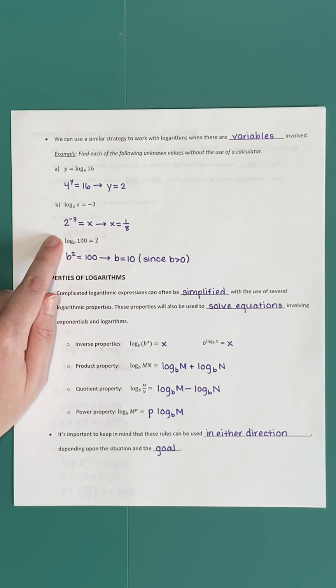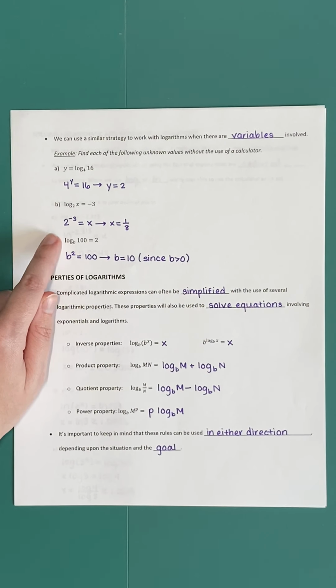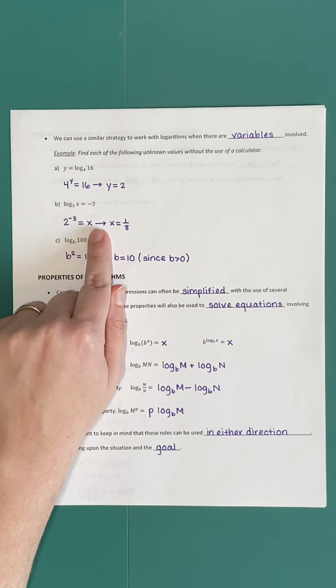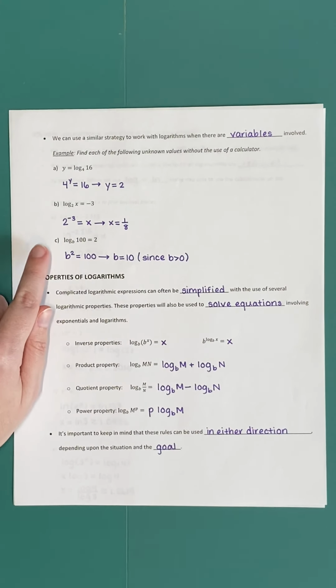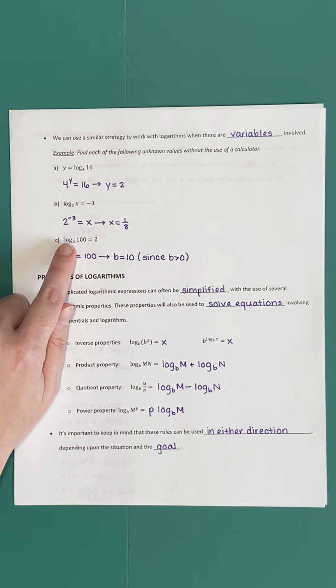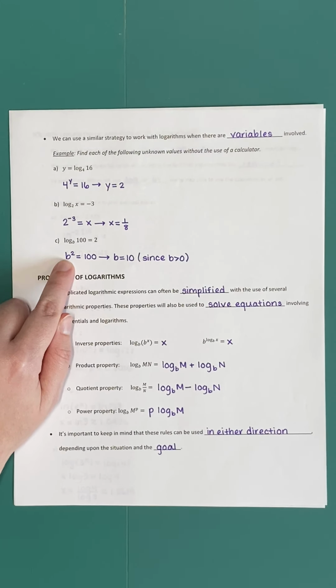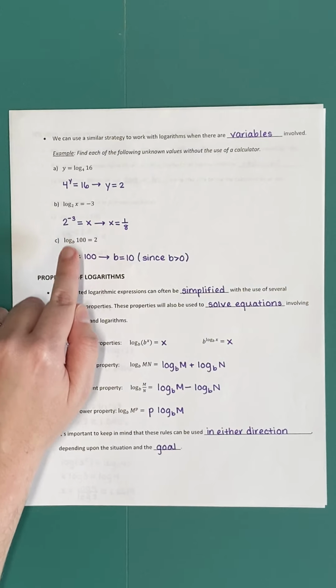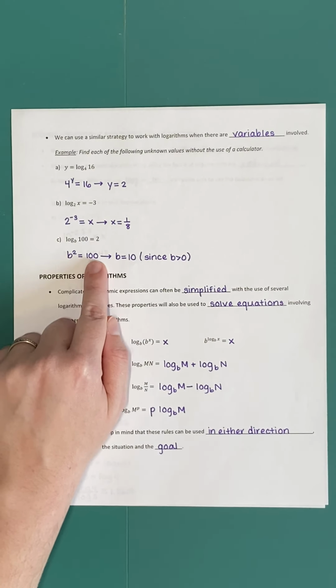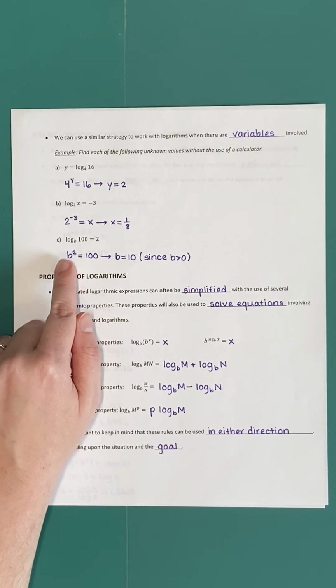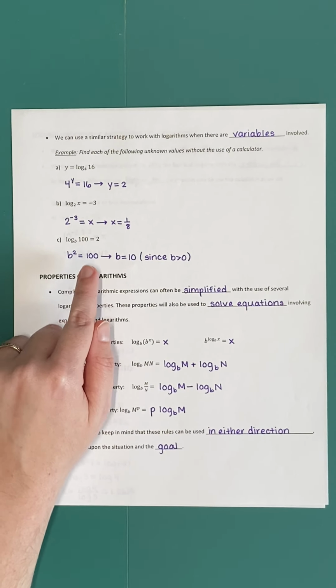So log base b, where b is our unknown, log base b of 100 is equal to 2. So if we think of this question, this is saying b to what power is equal to 100? Well, b to the second power is equal to 100. And again, if we convert it, the base of the logarithm becomes the base of the exponential. The other two numbers switch places. So 2 becomes my exponent, and then 100 is now what the expression is equal to. So we have b squared is equal to 100.